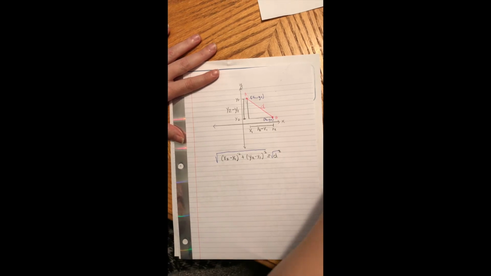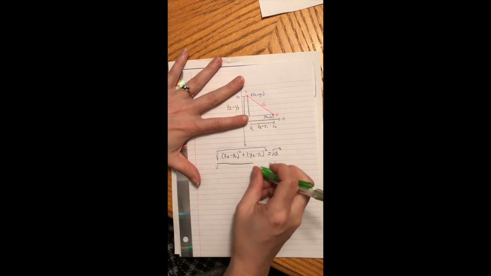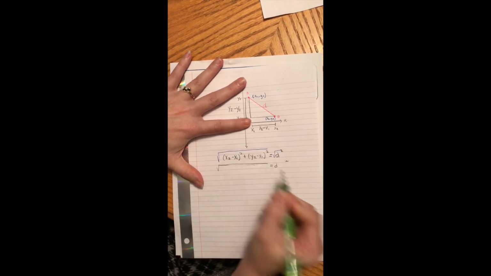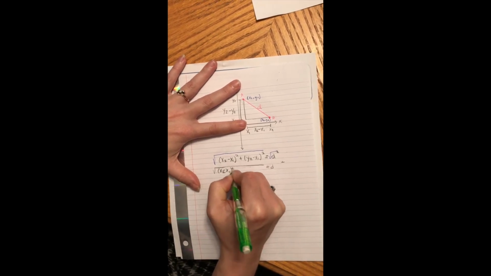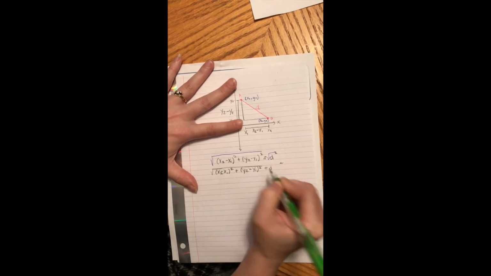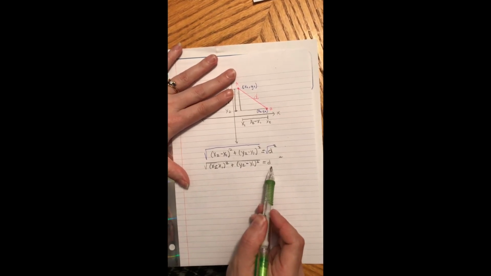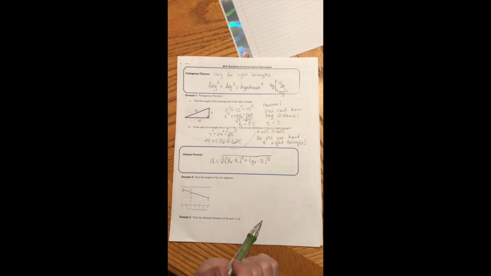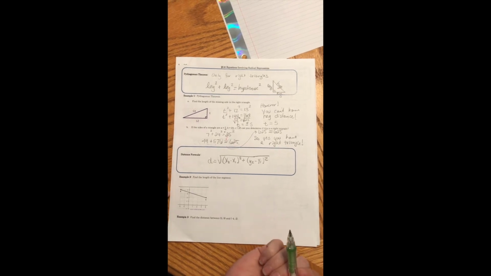When I do, I get that a single d is equal to the square root of x2 minus x1 squared plus y2 minus y1 squared. The reason I don't use plus or minus is that this is truly a distance, and distance can never be negative. So now that we know the origination of the distance formula, it's just a formula that came right from Pythagorean theorem, we can do two examples.